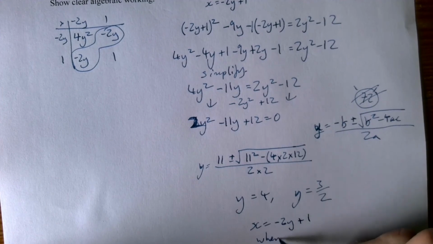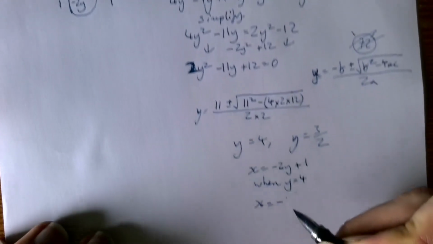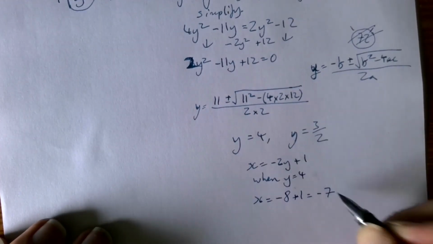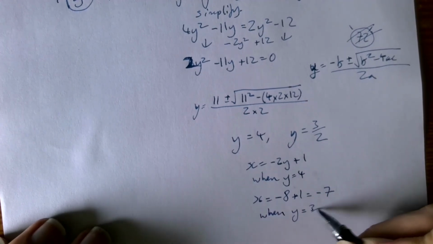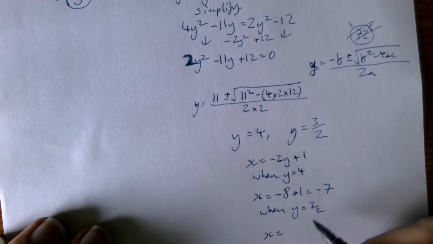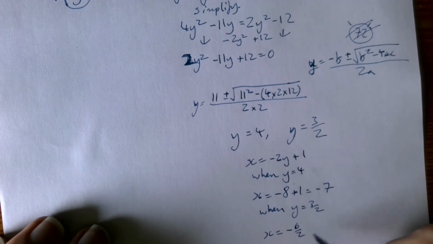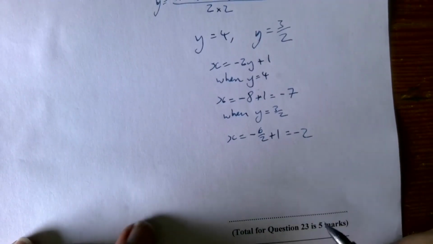So when y equals 4, x equals negative 2 times 4 is negative 8 plus 1 is negative 7, and when y equals 3 over 2, x is going to equal negative 2 times it, 2 times 3 is 6, negative 6 over 2 plus 1, well that will be negative 3 plus 1 is negative 2, and you can always put that in the calculator if you don't want to hurt your brain at that stage of the exam. We've been through a lot now, haven't we?